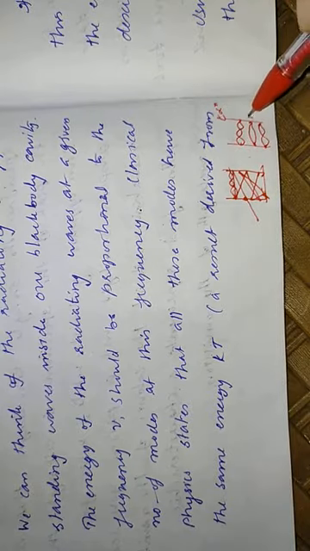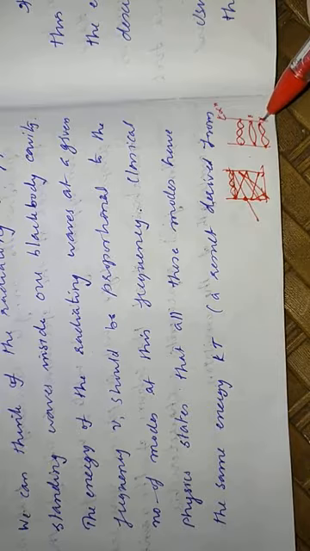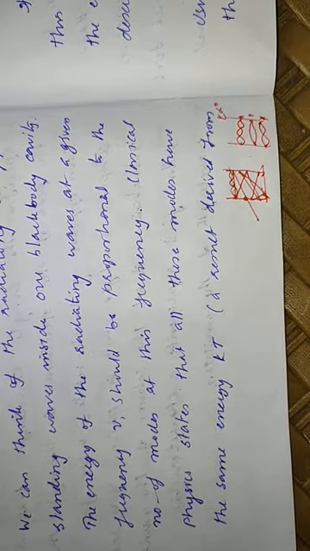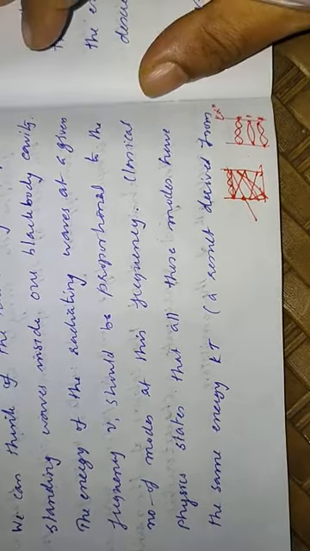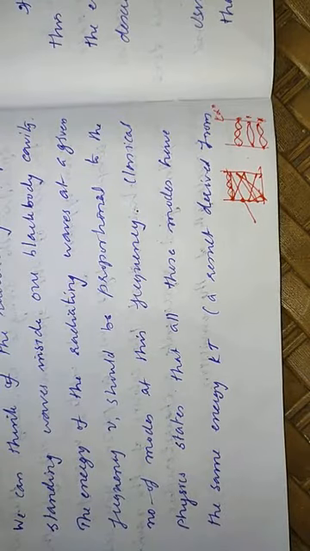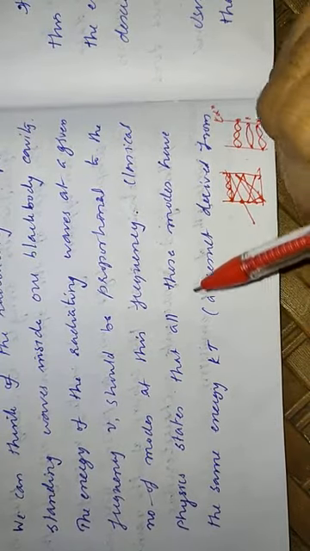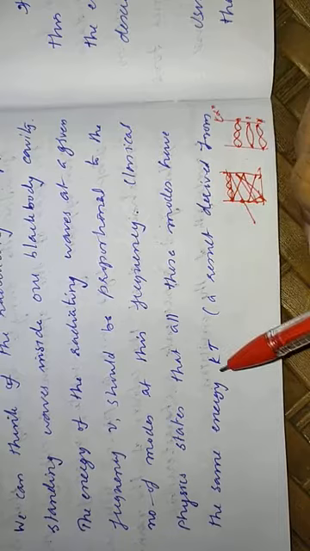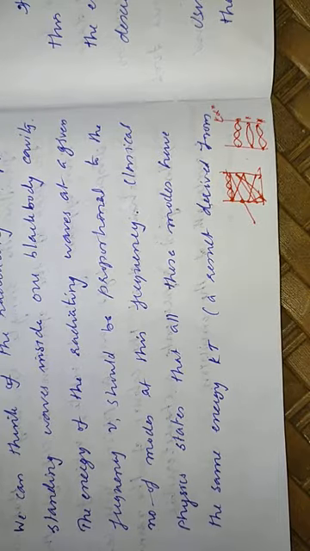This is a single mode of vibration, second mode of vibration, third mode of vibration, etc. So how many modes of vibration are possible inside the cavity? Classical physics states that all these modes have the same energy kT.